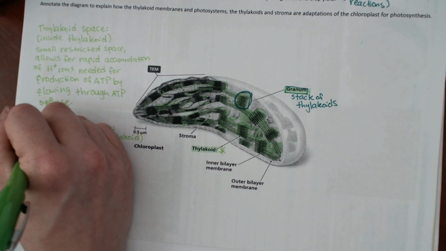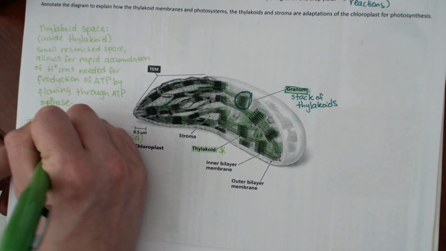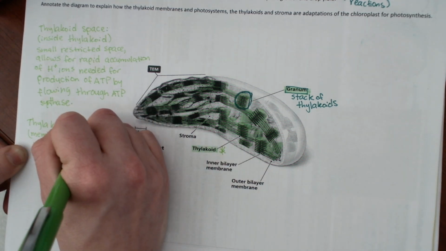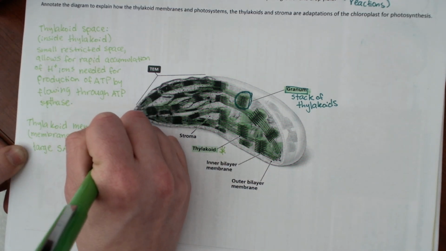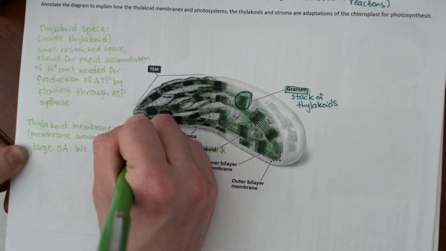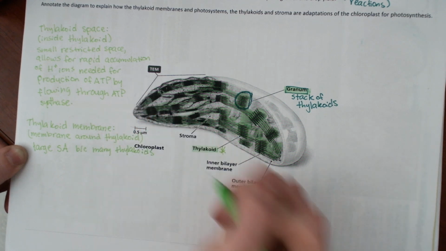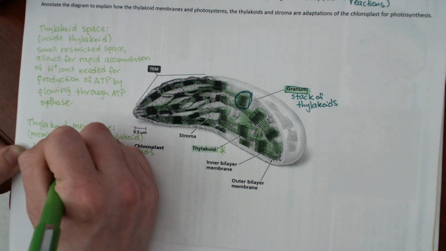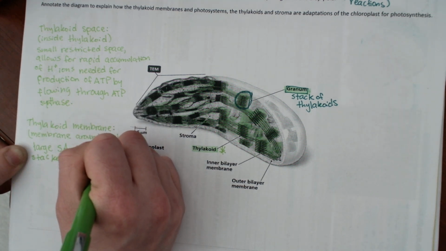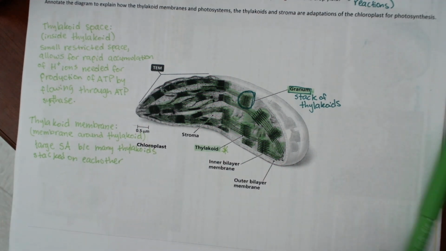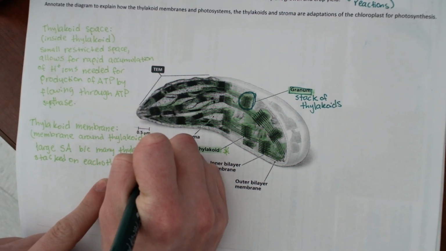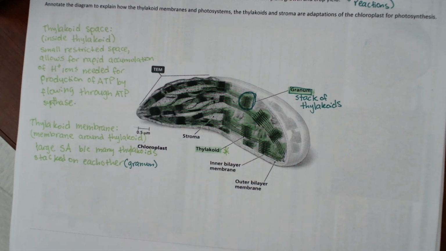And so it has a large surface area, which I'm going to shorten to SA, because there are many thylakoids stacked on each other. A little parentheses, granum. That's what the stacks are called.